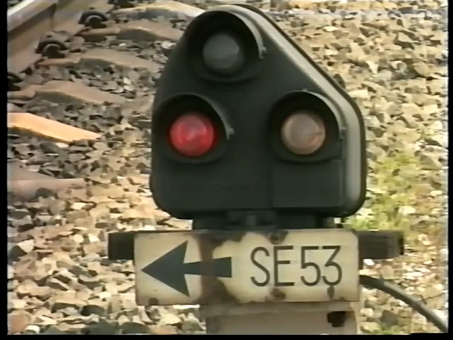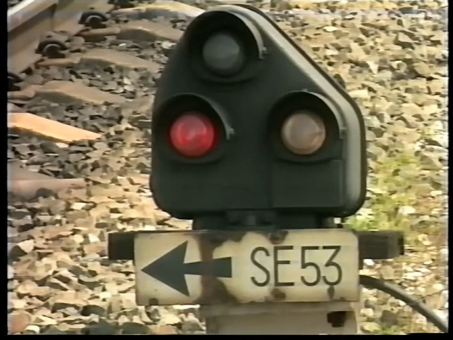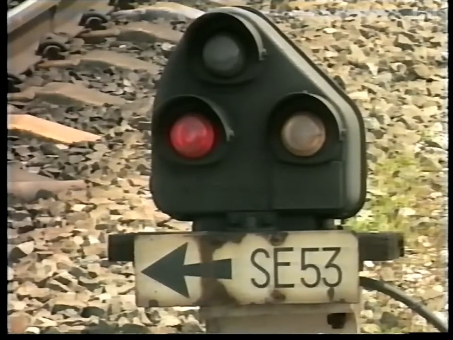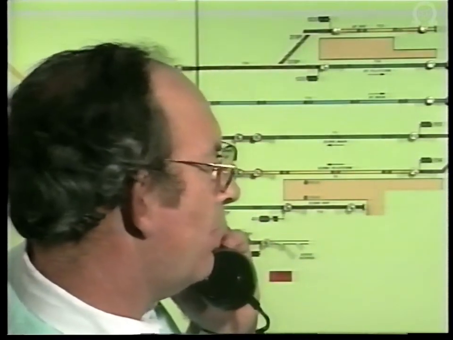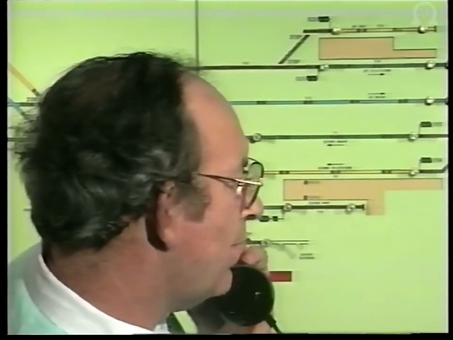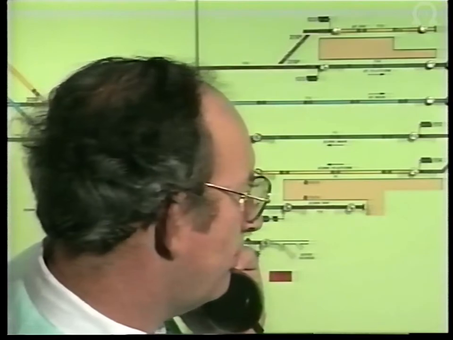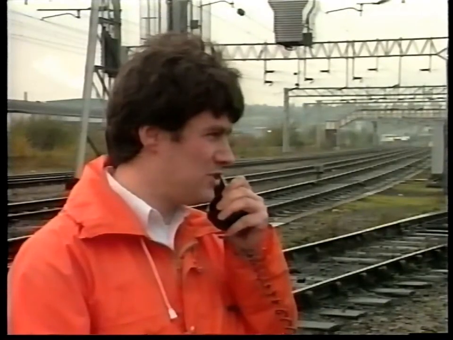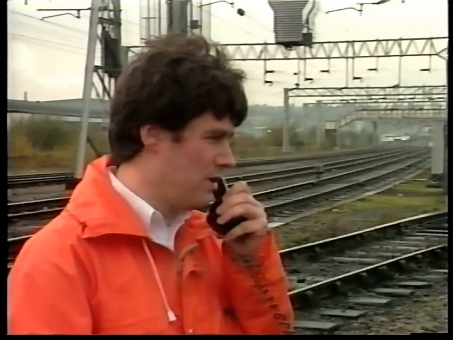In the next sequence, we will see the reporting back of the test of a position light ground signal. Note the identification plate on this type of signal. Hello, Jim. I want to test the aspect on ground signal SE53. What aspect is it showing? Ground position light shunt signal SE53 is showing on, red aspect.